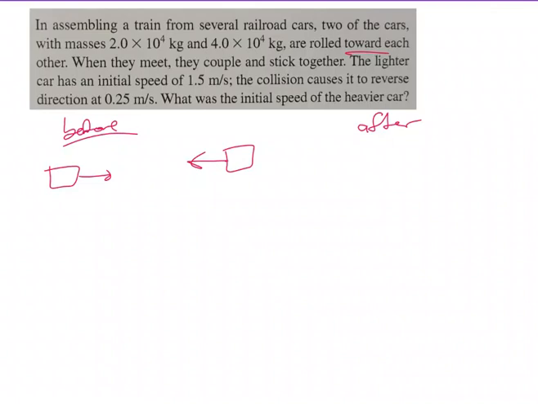Okay, so which one's which? Make the one moving towards the right the heavier one. Okay. So we can call it mass 1, we can call it mass A. Call it mass 1. Okay. So the mass of the first car is the heavier one. This is 4.0 times 10 to the 4th kilograms.